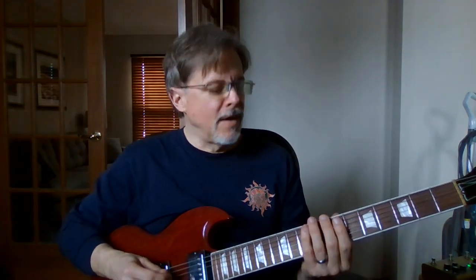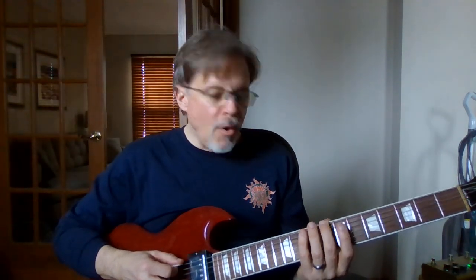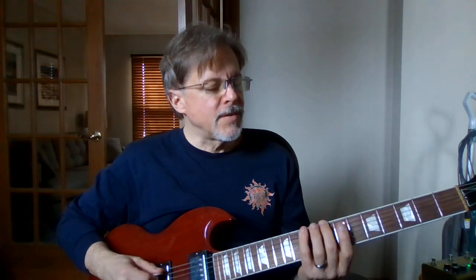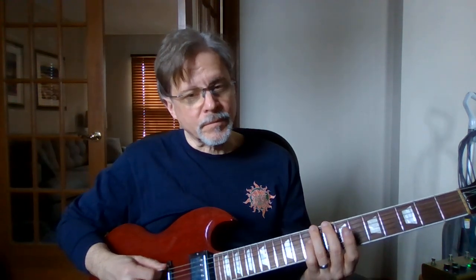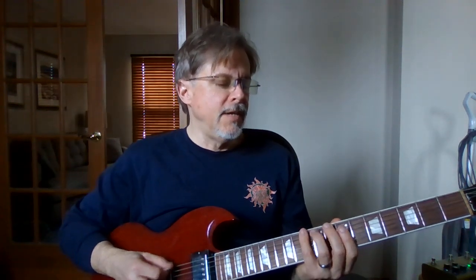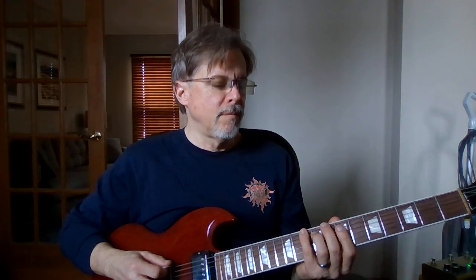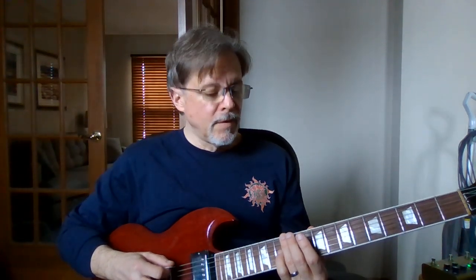I want to get back to the point here of learning the notes on all the strings. So there's a whole step between C and D. A half step is just 1 fret, and a whole step is 2 frets. So it's important to understand and memorize that between C and D, there is a whole step. Between D and E, there is a whole step.